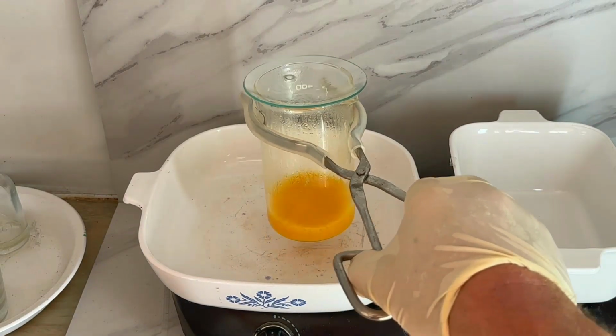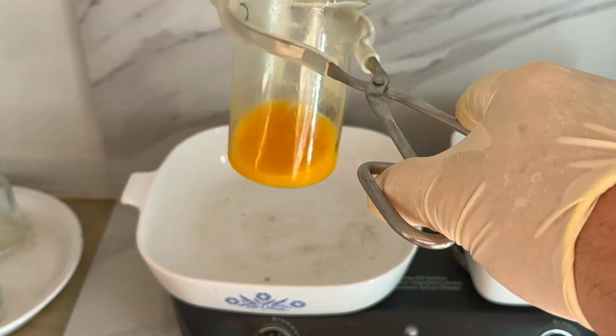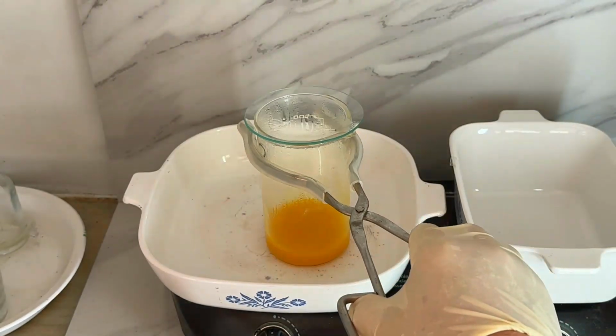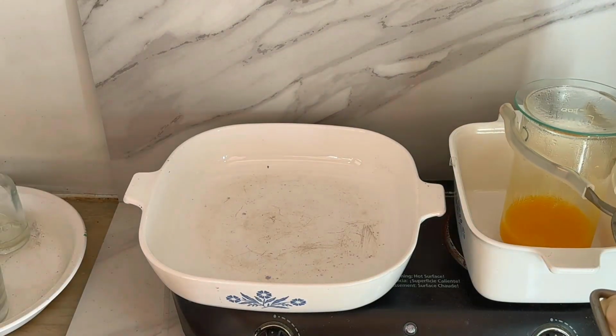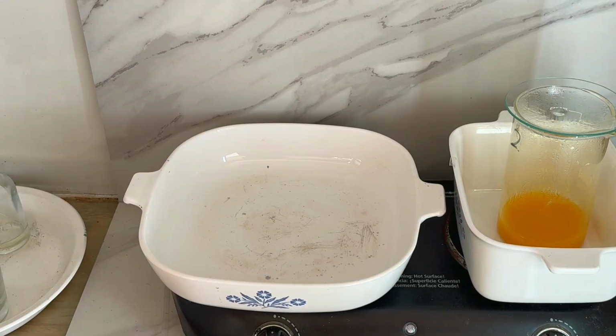The reaction seems complete. We have no more solids. Fumes have basically stopped producing. I think we are ready to move on to the next step. So we'll set this over here, let it cool just a little bit.